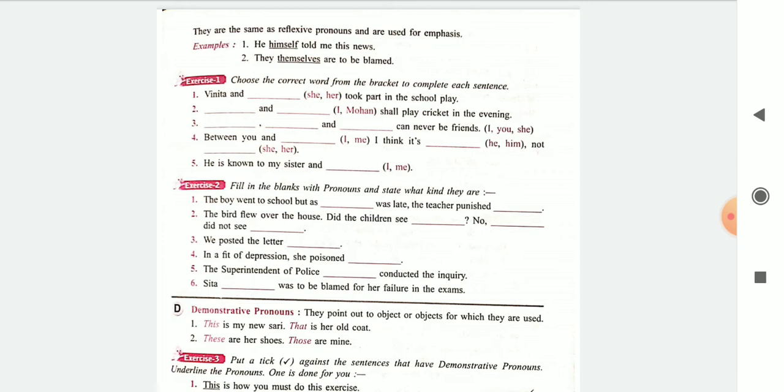Then we come to demonstrative pronouns. Now, demonstrative is very simple. Here, it points out to the object where they are. So, we have mostly 4 to 5 words. They have given you 4 here. There is one more, such. These are 5 words which are used in the beginning of the sentence, which show you the placement of the objects. And that is called demonstrative pronoun.